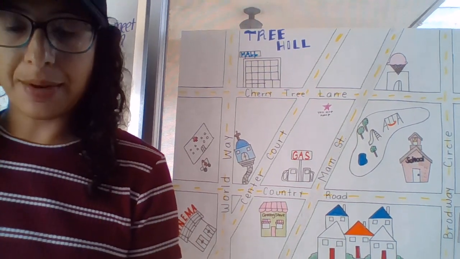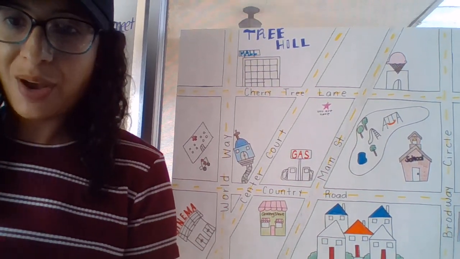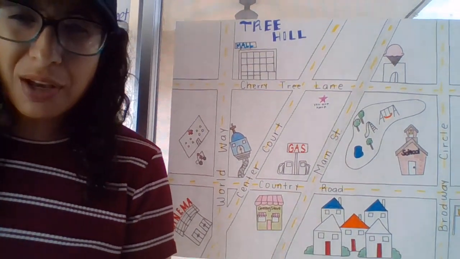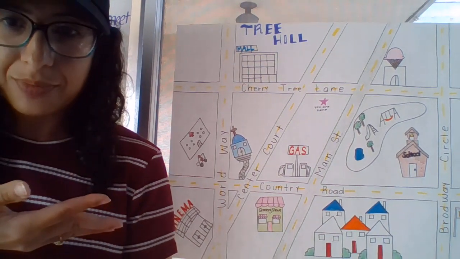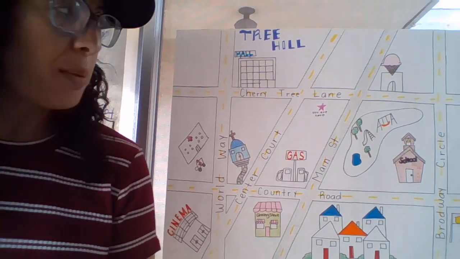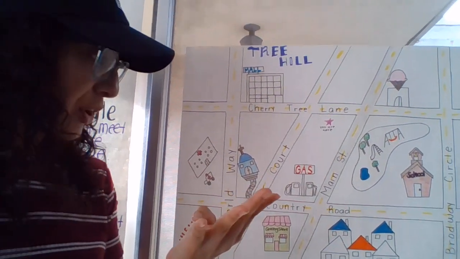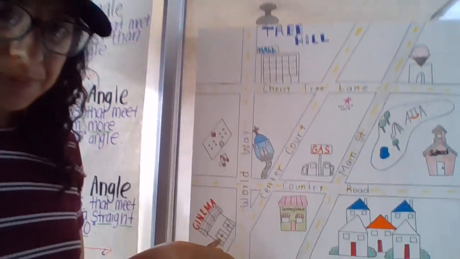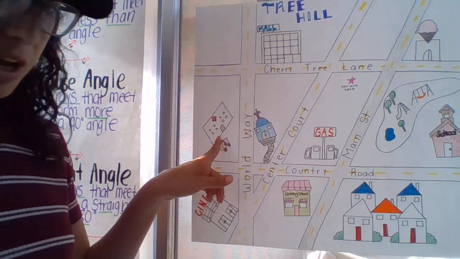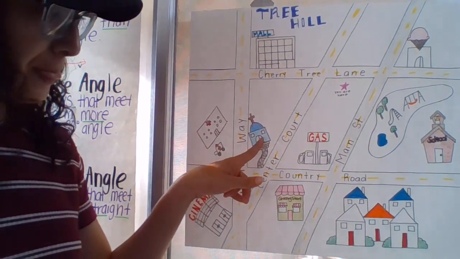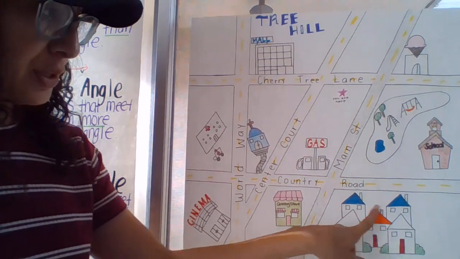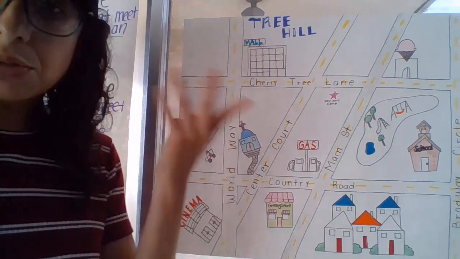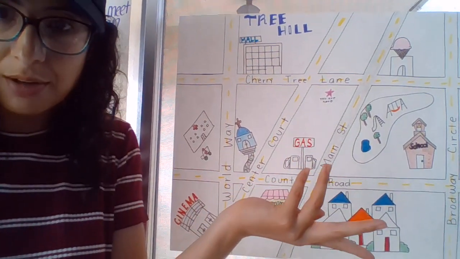Then if you want to go above and beyond, which I hope you do, I want you to add more things. What else do you think would be in a city? On top of the ice cream shop, the mall, the school, the park, the police station, I put a movie theater. So here's the cinema. I put a hospital. I put a church. I put a grocery store. I put a tract of homes. I put a gas station. Because those are typically things that you would find in a city, right? All of those things.